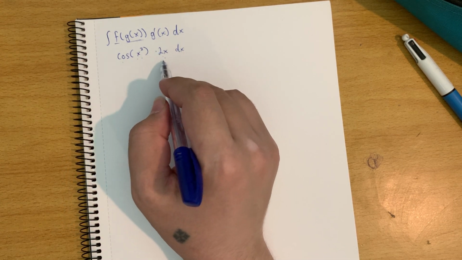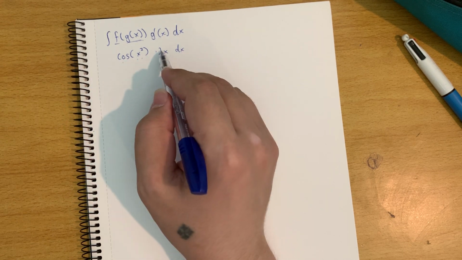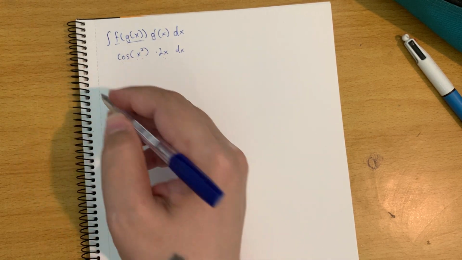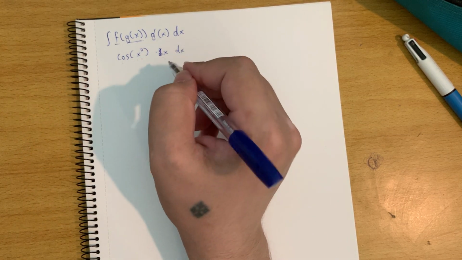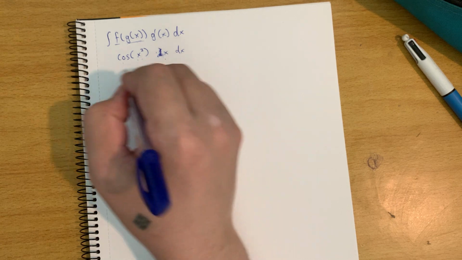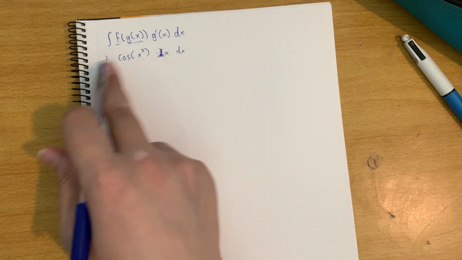This 2 doesn't have to be here, because I can make it into a 2 if it's not there, and just divide by 2. So for example, if this was my function without a 2, I would make it a 2 and divide by 2. And this would be the same thing.